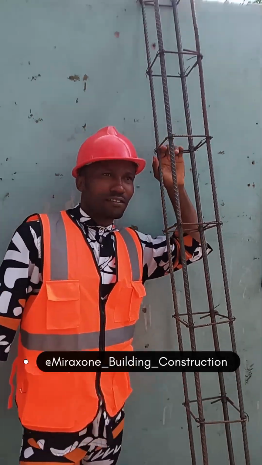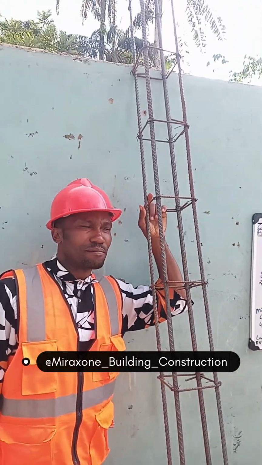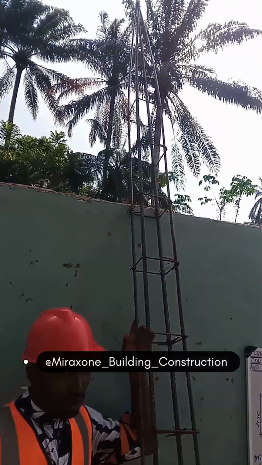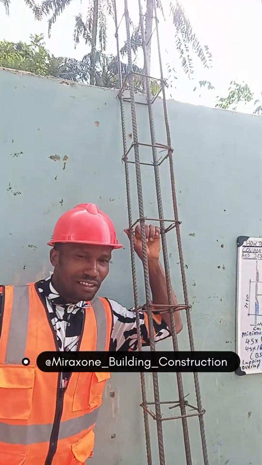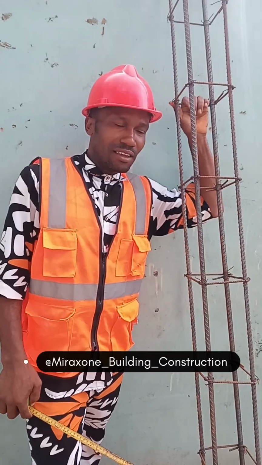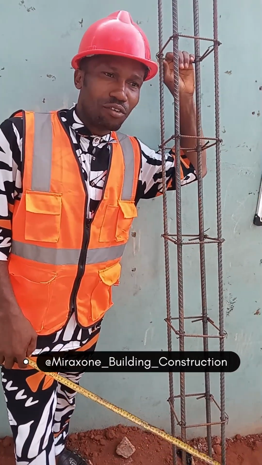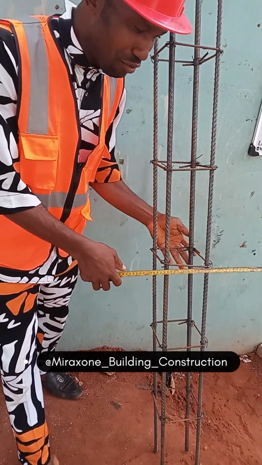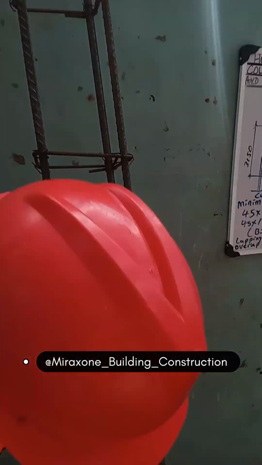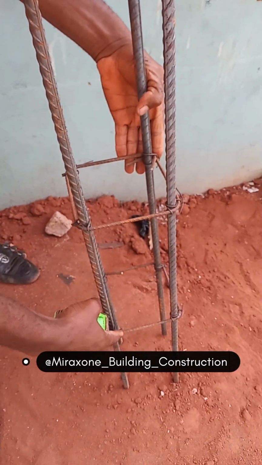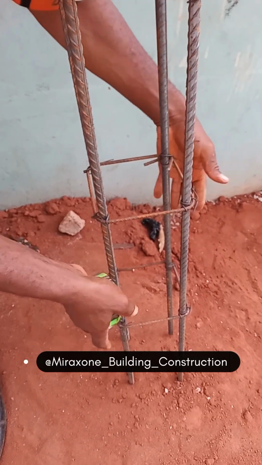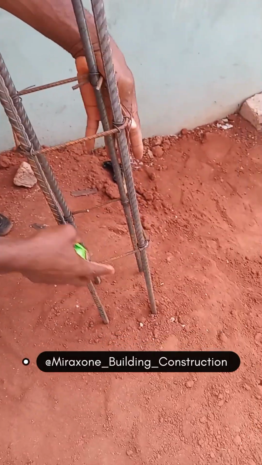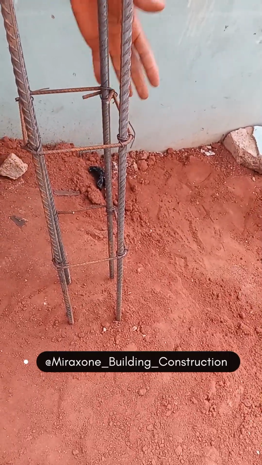This reinforcement, this rebar you are seeing here, is a continuous column, okay? Take it up. It's a continuous column that we are going to place over the starter bar for continuity. Do you understand me? And bring it down as well. This is how it will be placed over the starter bar, okay? Hope you are getting it. This is how you will place it over the starter bar.